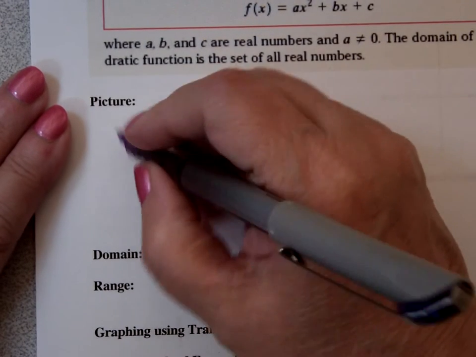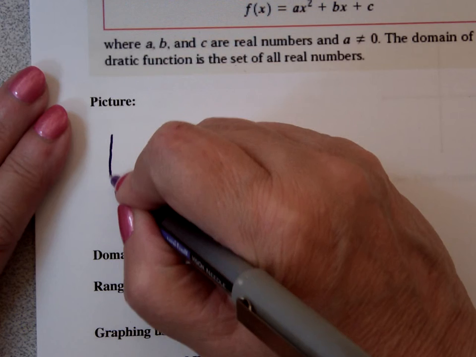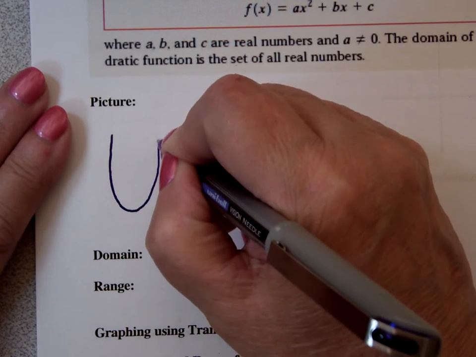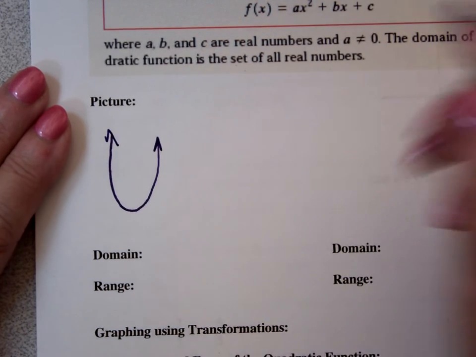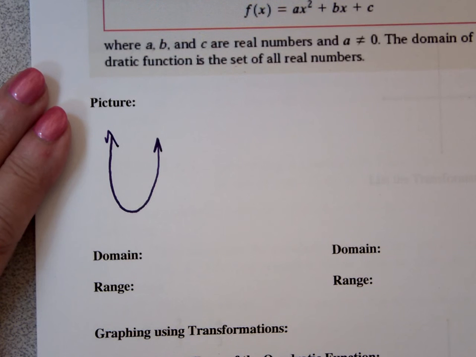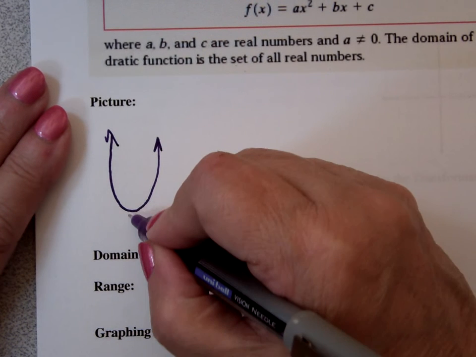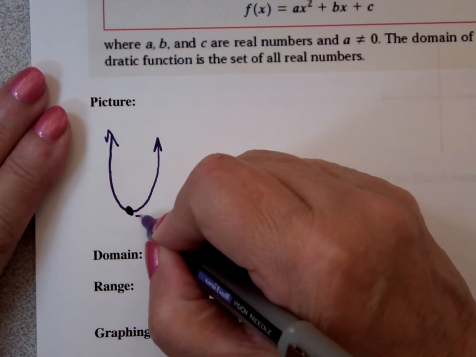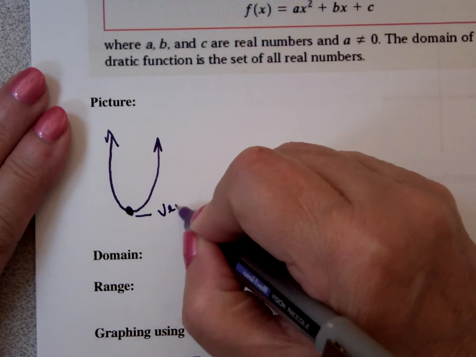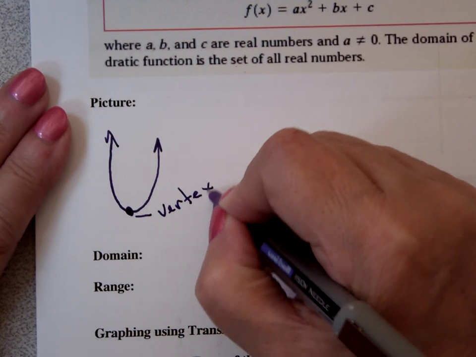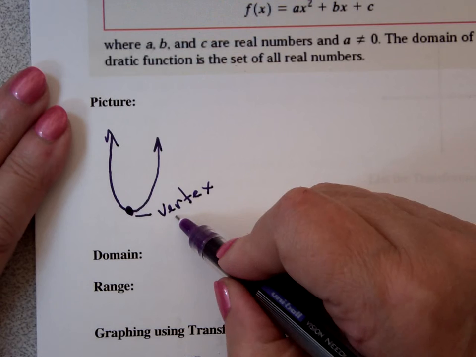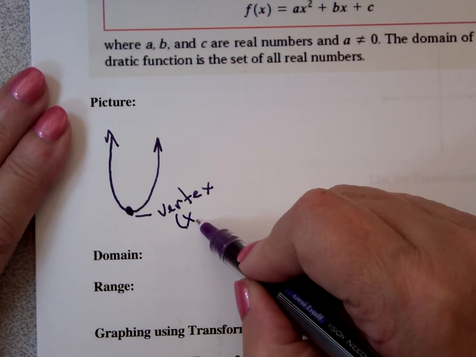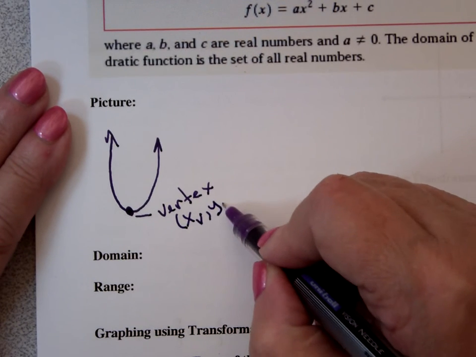If I look at a picture of a quadratic, it is either a U-shaped graph that opens up, because they all look the same. It has this thing at the bottom, and this thing at the bottom is called the vertex. And I'm going to label it like I do in intermediate, x sub v, y sub v.